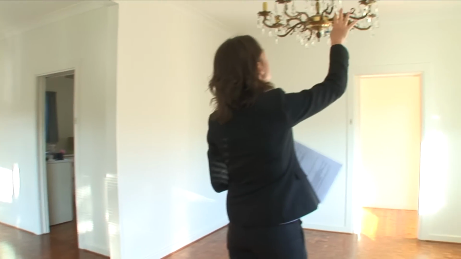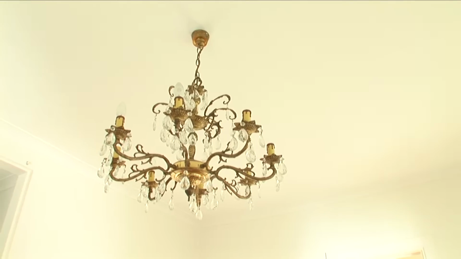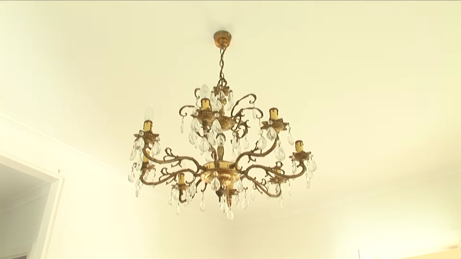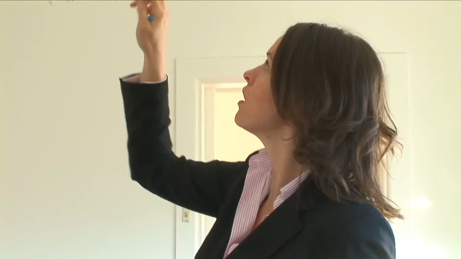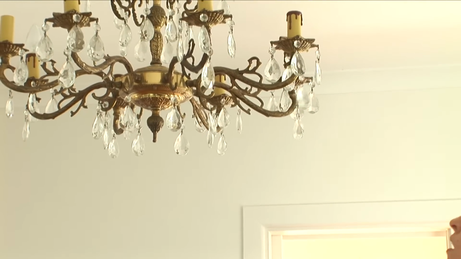If you move to have a look at the light fittings, it's important always to note the type of light fitting, and in this room we're looking at a chandelier. As well as describing the chandelier, it's relevant to note how many globes are working, and in this example we've only got 1 out of 8.